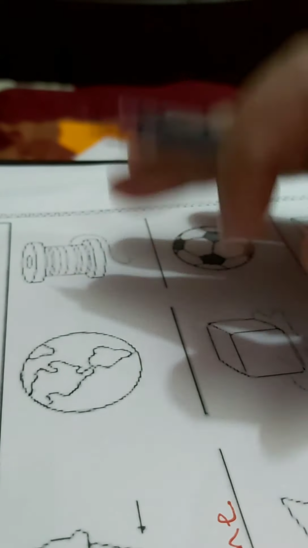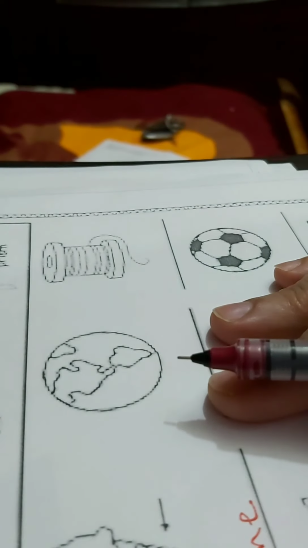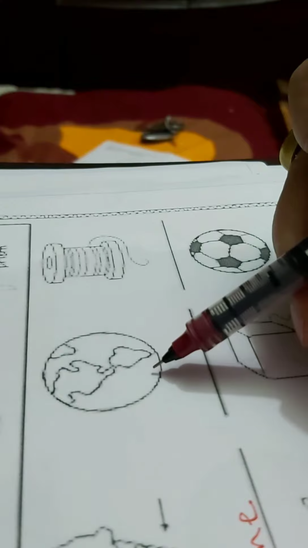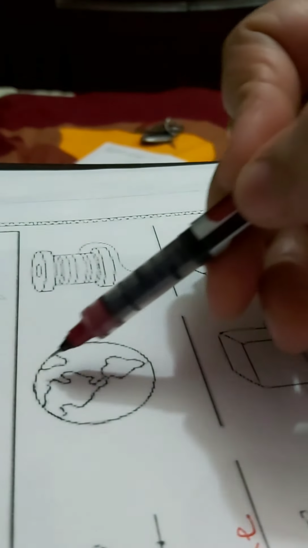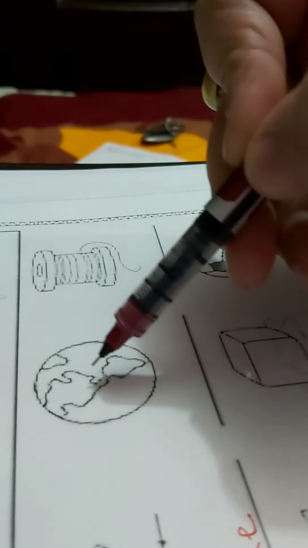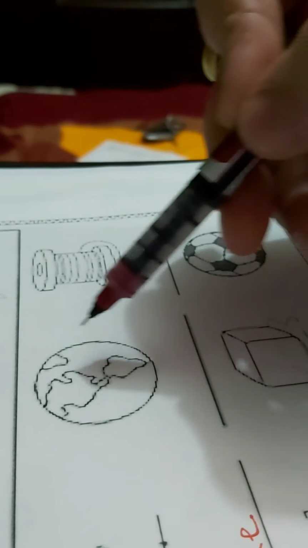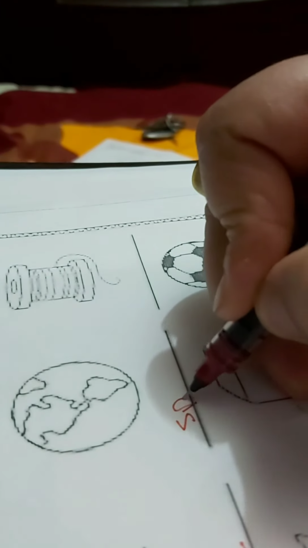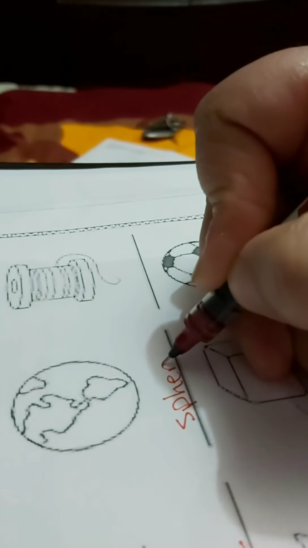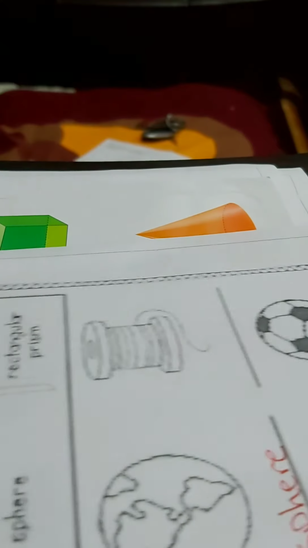Okay, what about this? This is the earth. Earth planet. We have here a map. It's like a ball, like a football. So this is a sphere. Very good, excellent to every one of you. Okay, what about this?